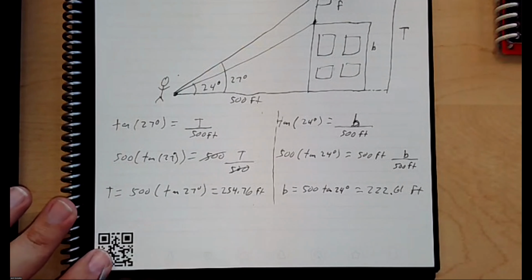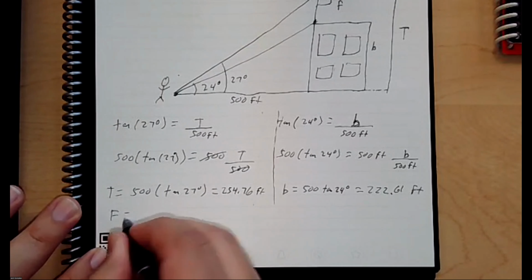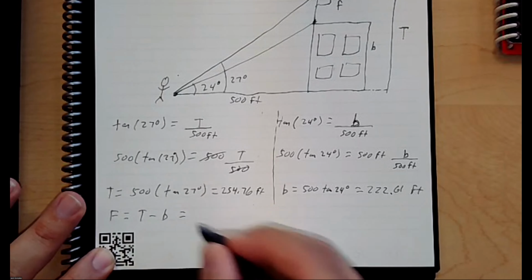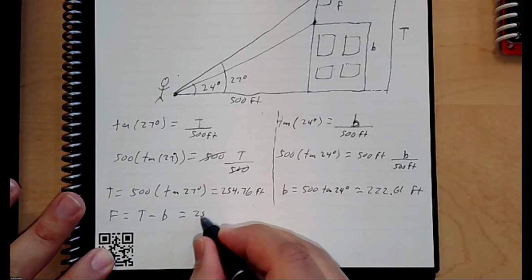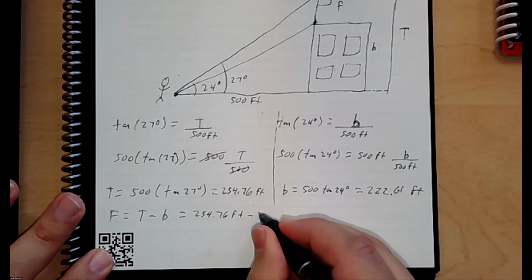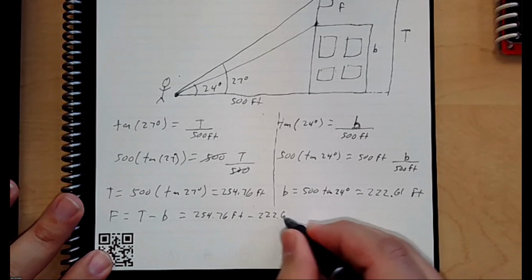Okay, so the flag will simply be the total minus the height of the building, which is 254.76 feet minus 222.61 feet.